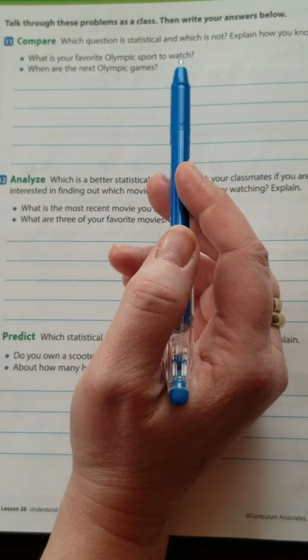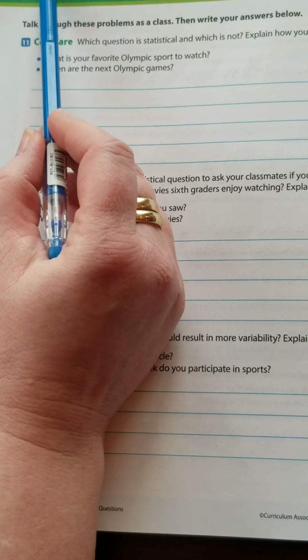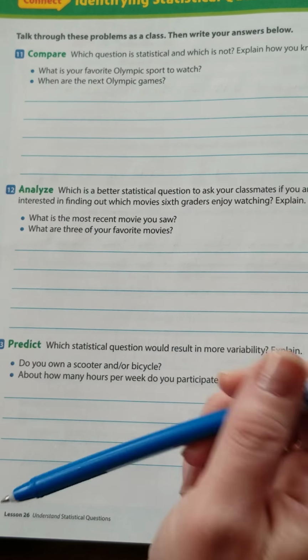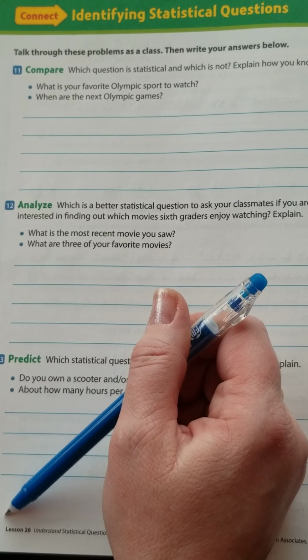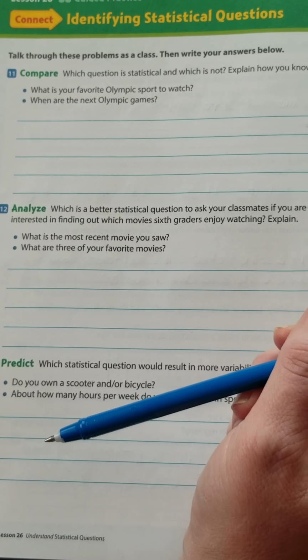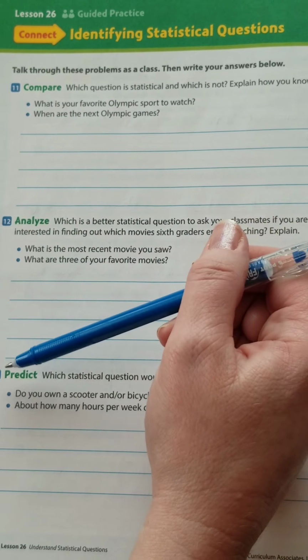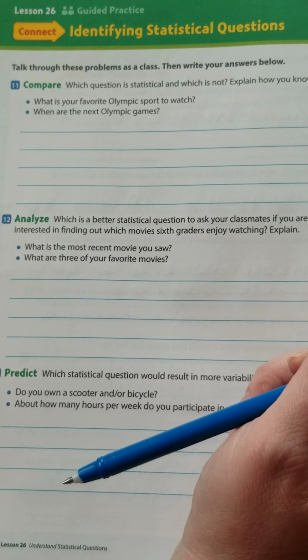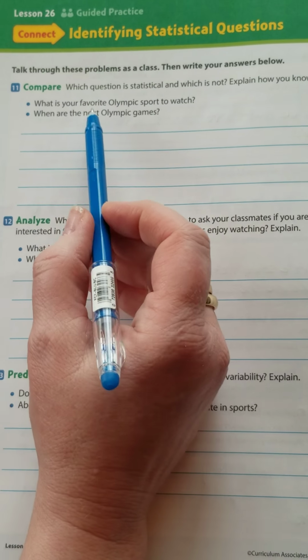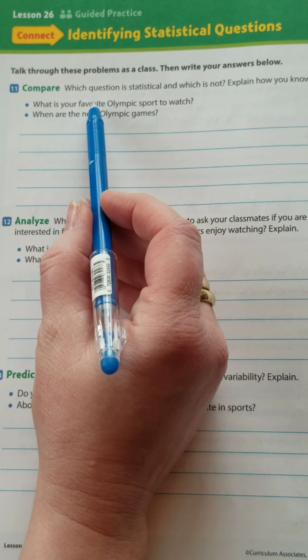Boys and girls, we are on lesson 26, the guided practice, on page 280 or 270, depending on which version of the instruction book you have. So we're going to answer questions 11, 12, and 13, and then you're going to do the independent practice on your own. So let's get started with question number 11.